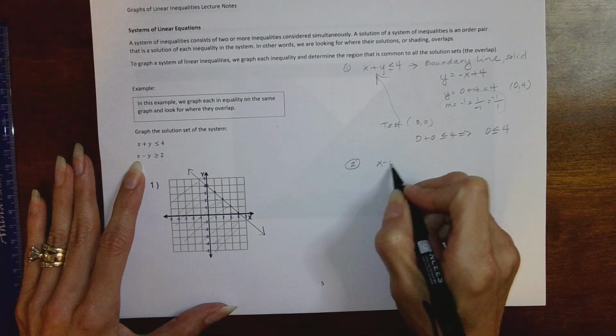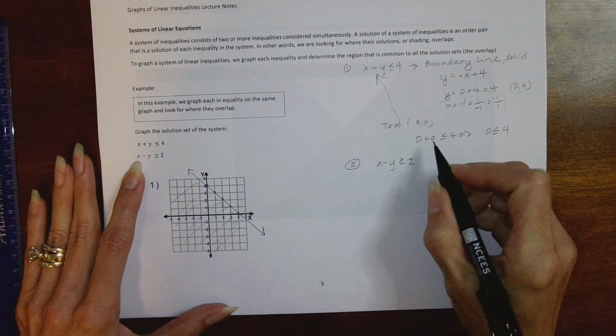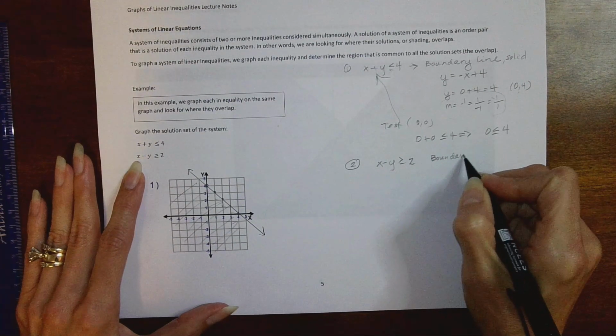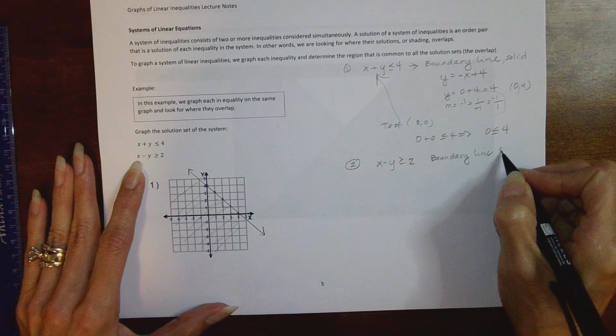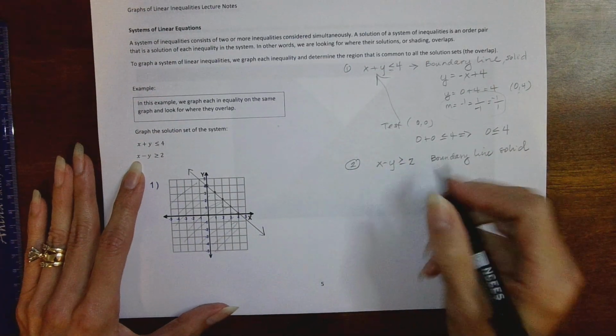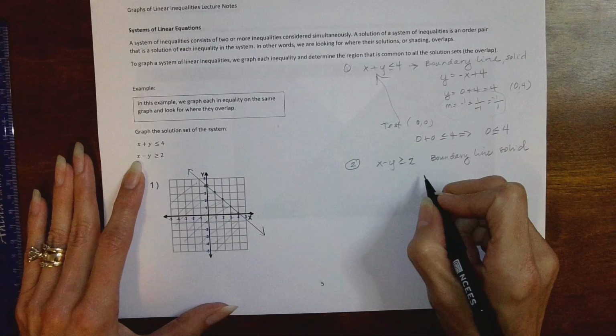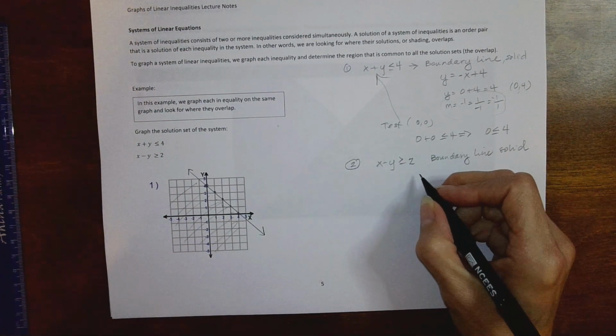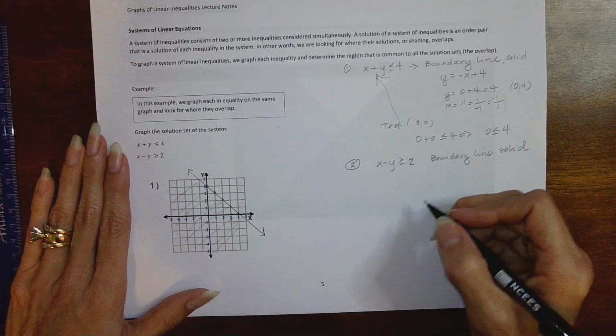I have x minus y greater than or equal to 2. I know that the boundary line is going to be solid because of this equal sign right there. To solve this, we can do it different ways.